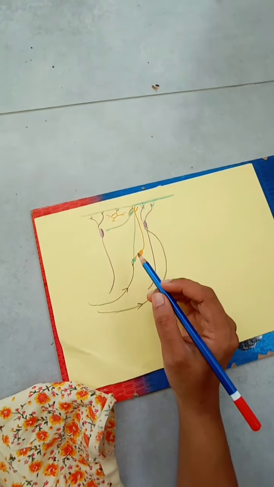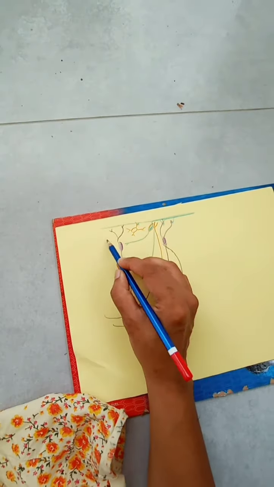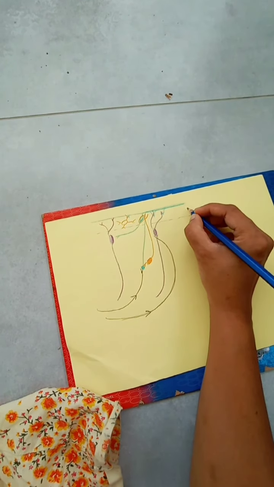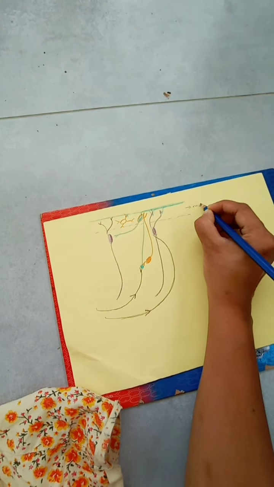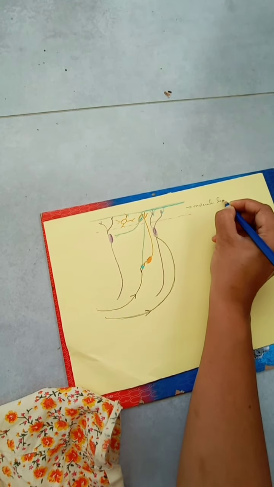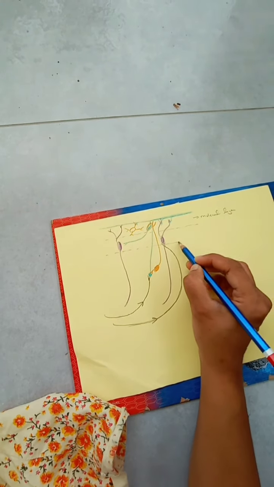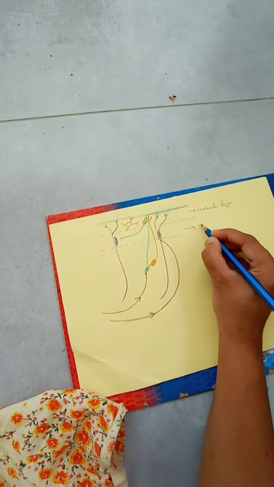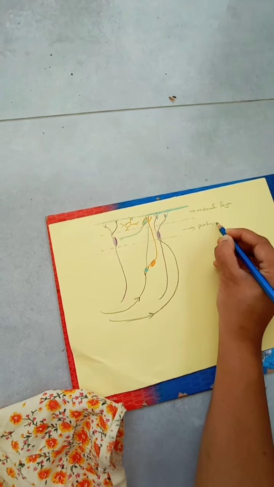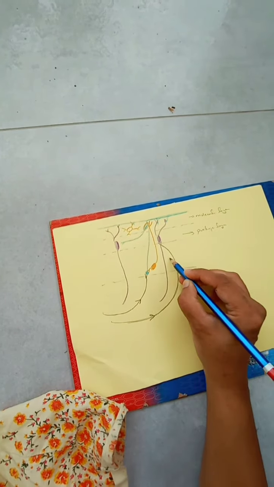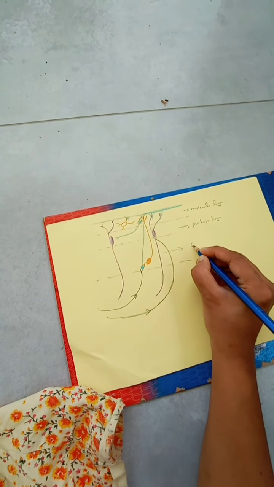What are the three layers present in the cortex? I'll tell you. This layer, the most superficial layer, is called the molecular layer. The one where these Purkinje cells are present is called the Purkinje layer.